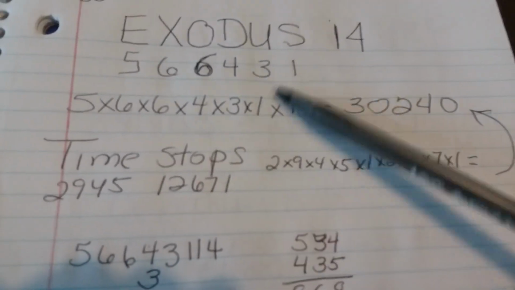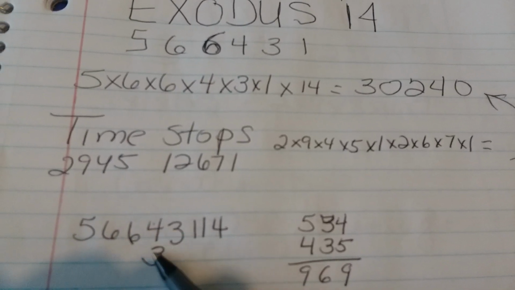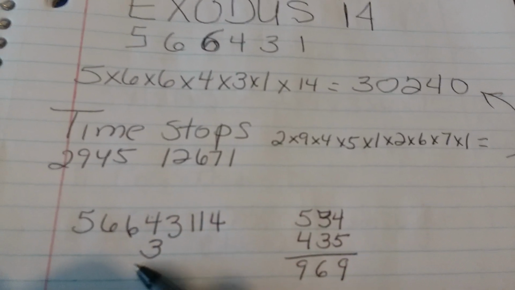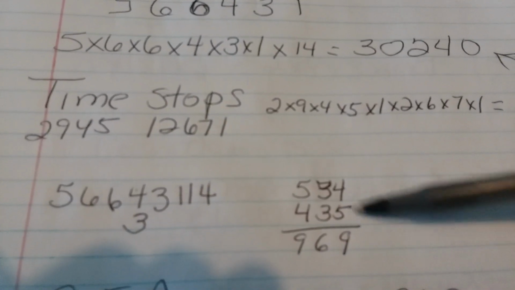And if you take the numbers in the middle, 6 plus 6 plus 4 plus 3 plus 1 plus 1 is going to equal 21. 2 plus 1 is 3, so you get 534. 534 plus 435 is 969.